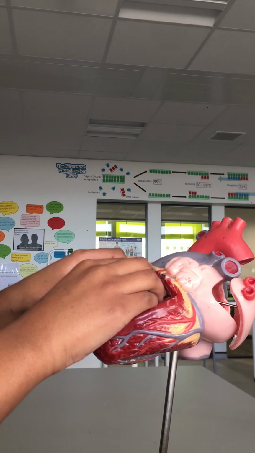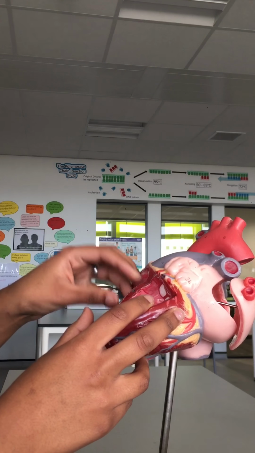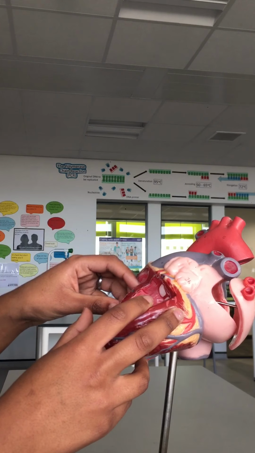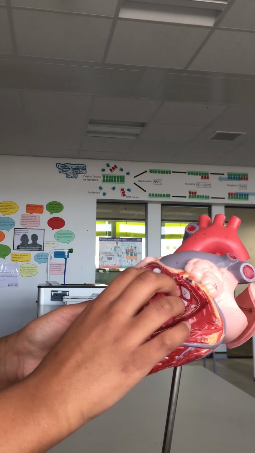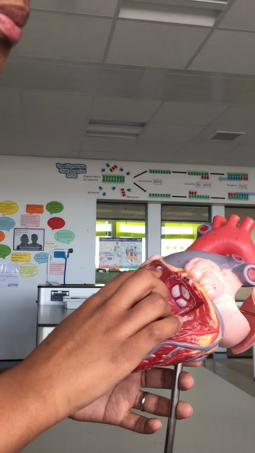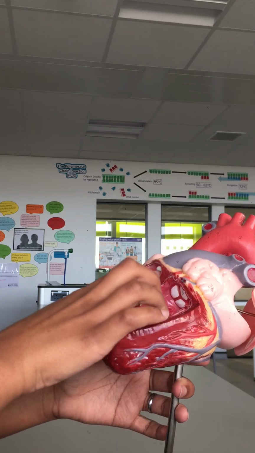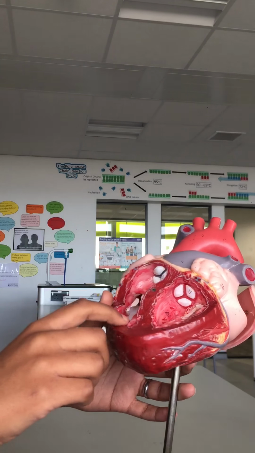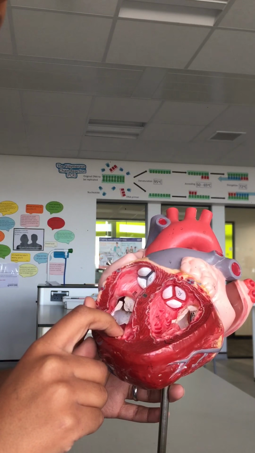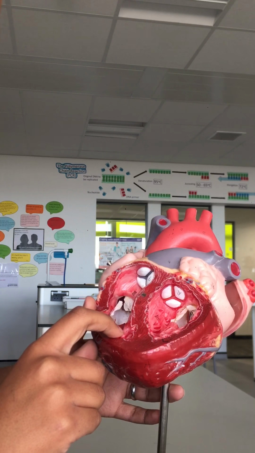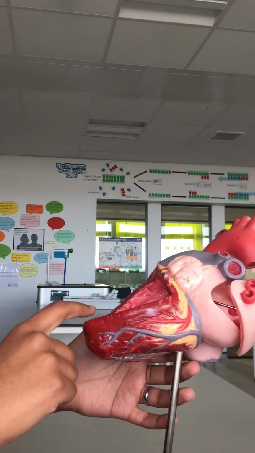The left one is where the excitation wave spreads over the atria, and then this little white bit here is the conducting tissue that carries the wave down the septum, and then these bits here are where the excitation wave spreads up the walls and ventricles.